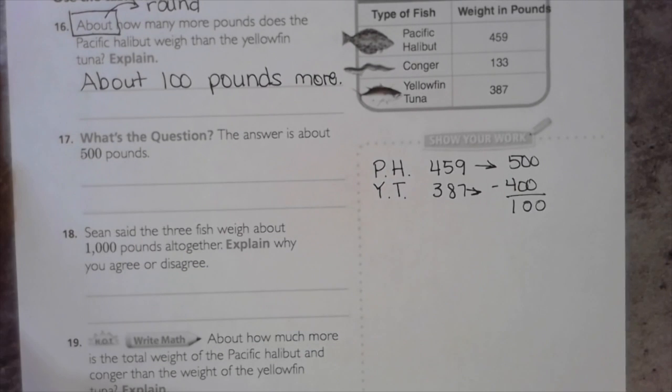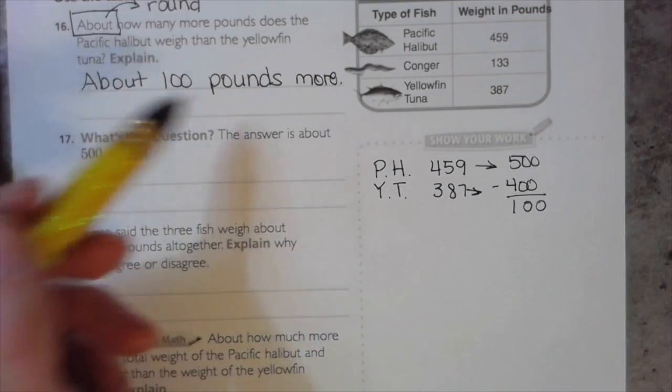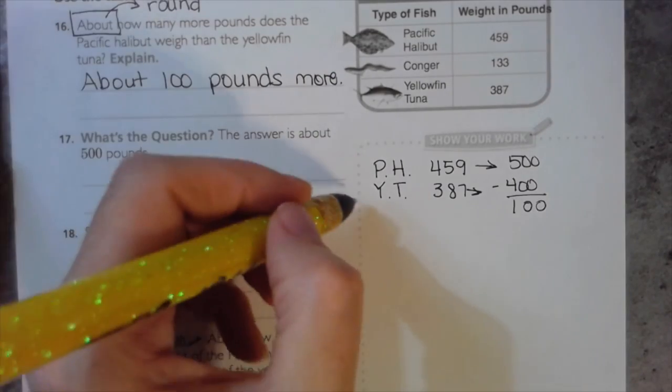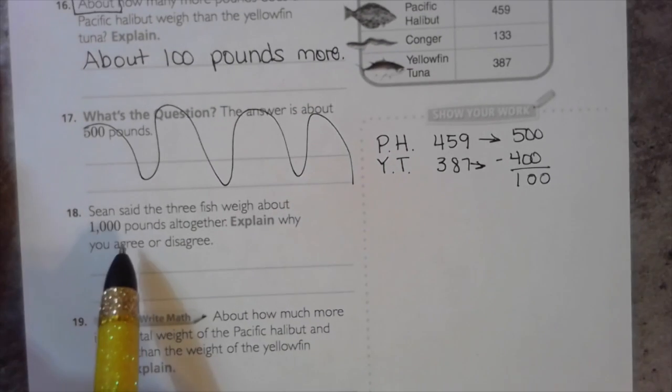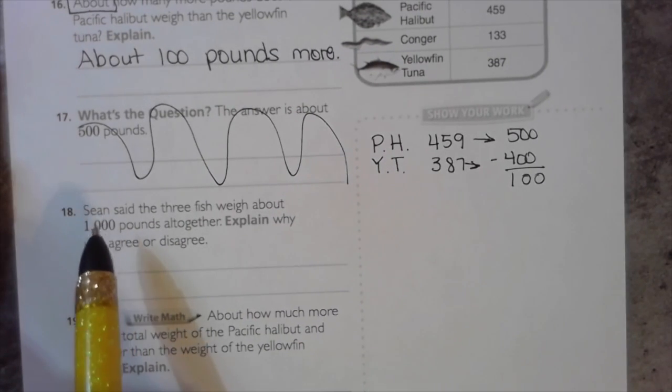Okay, this says, what's the question? The answer is about 500 pounds. What's the question? How many pounds of pizza can my teacher eat? No, just kidding. Don't you write that down. Okay, we're going to skip that one. That one would be kind of fun to do if I were there, but we don't have time for that today.